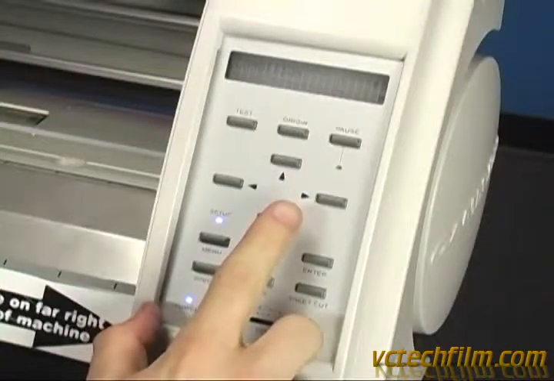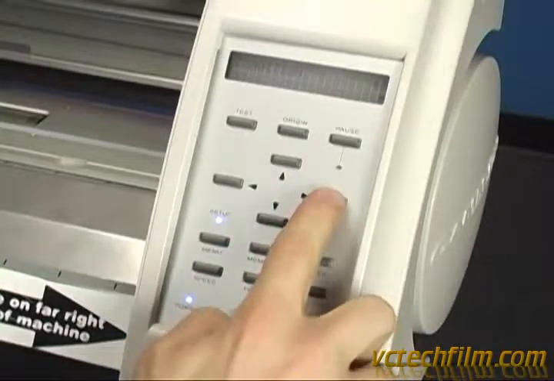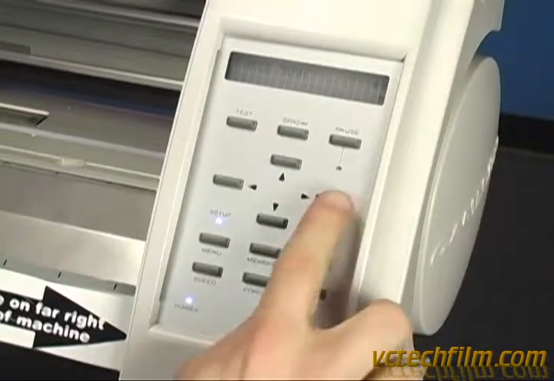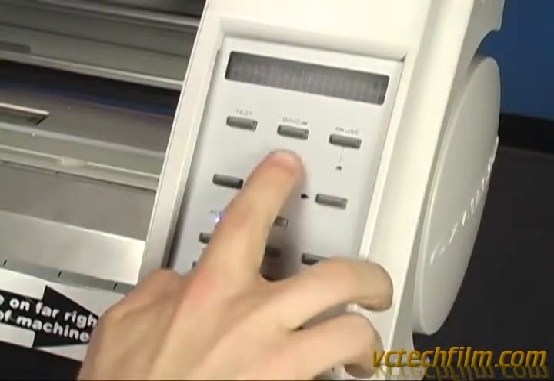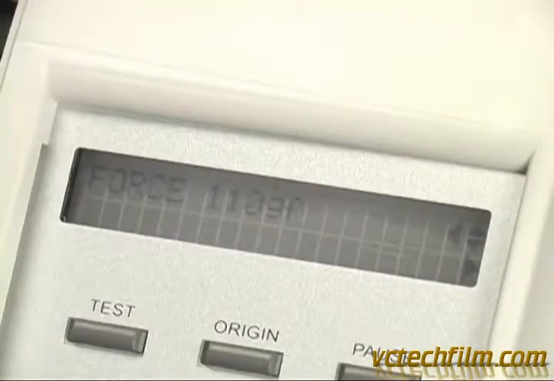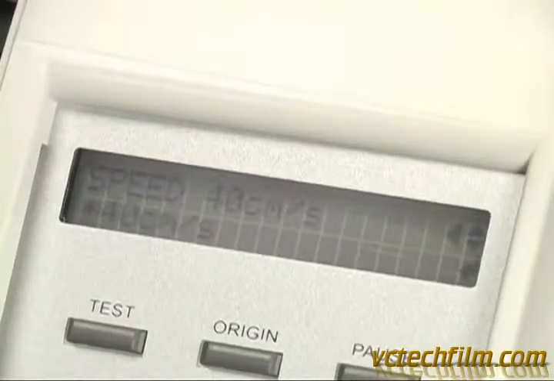The GX400 control panel is easy to navigate and offers a variety of setting options. For this application, you'll first select Roll, then set the blade force. For our window film, we have it set to 110. Your GX400 has a cutting speed of up to 85 inches per second. To get the best results with window film, set your speed at 30 centimeters per second.